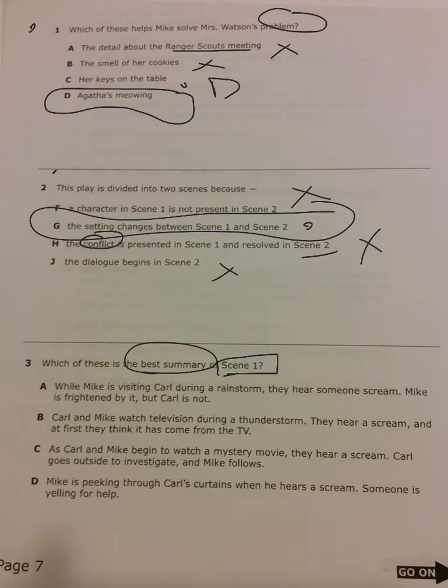Okay, I'm gonna move on. I'm gonna put a dot in there, I'm not so sure. Carl and Mike watch television during a thunderstorm. They hear a scream, and at first they think it has come from the TV. They never mentioned that, so this is wrong.